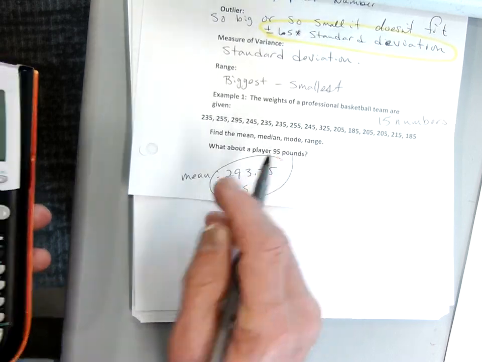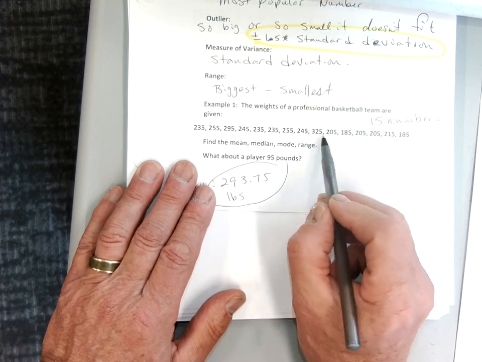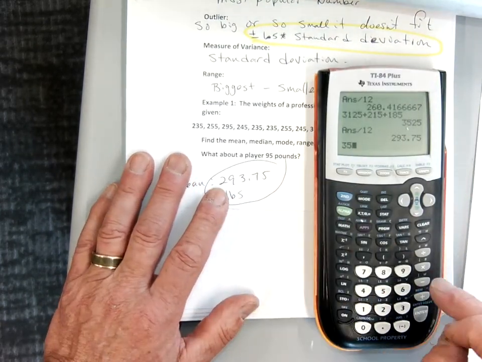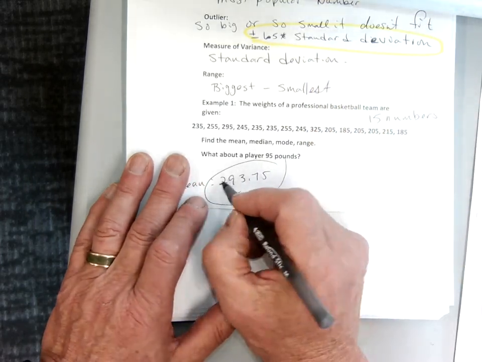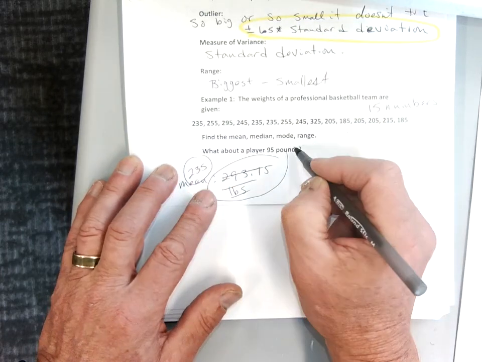Are there 15? 1, 2, 3, 4, 5, 6, 7, 8, 9. Oh, okay, hold on. Then that answer is wrong, isn't it? Boy, I am making mistakes. Divided by 15. There we go, 235. Okay. Luckily, you guys have done this before.